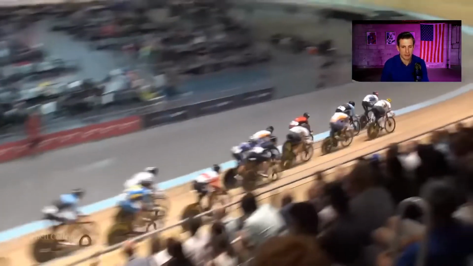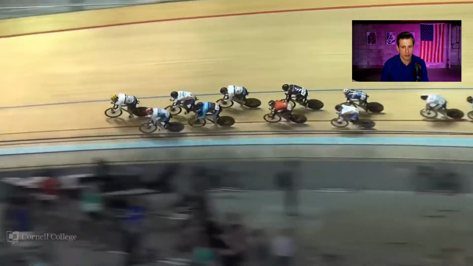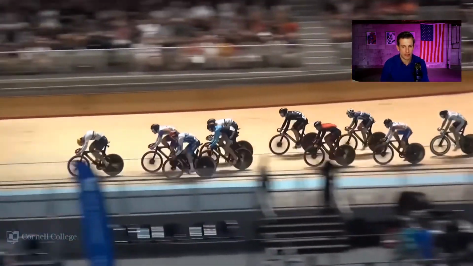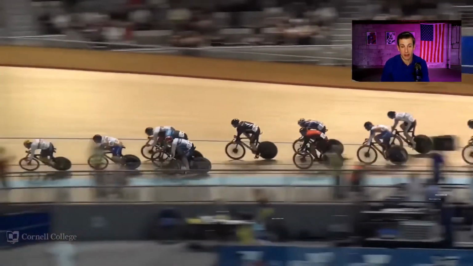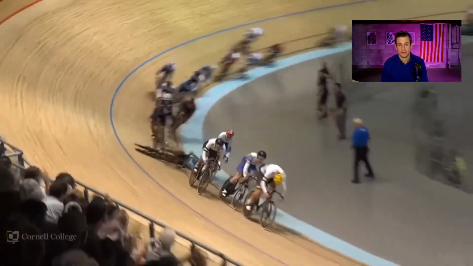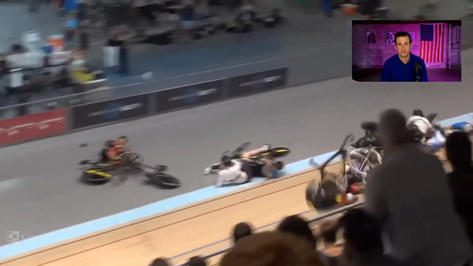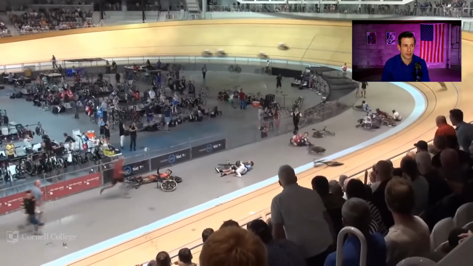Let's take a look. All these bikes packed into this small track with steep banks. They're traveling about 40 miles an hour. There are no brakes on these bicycles, and a lot of crashes happen. Just crazy.